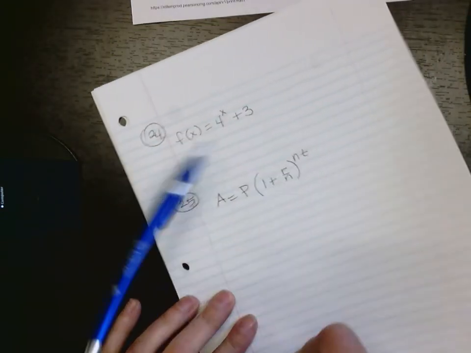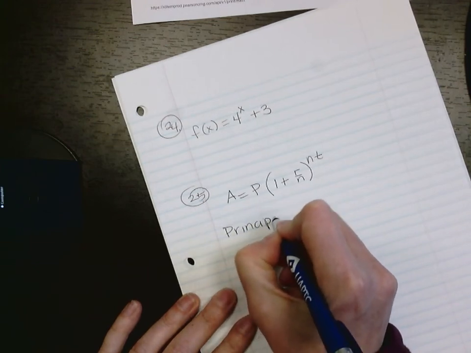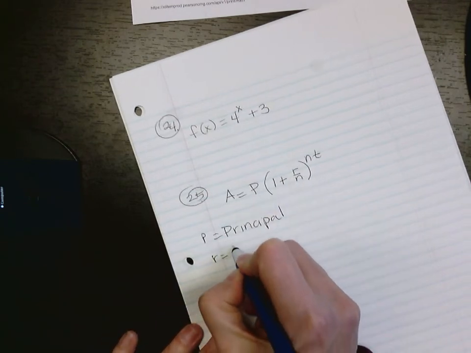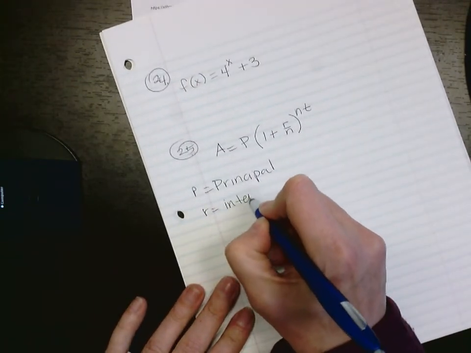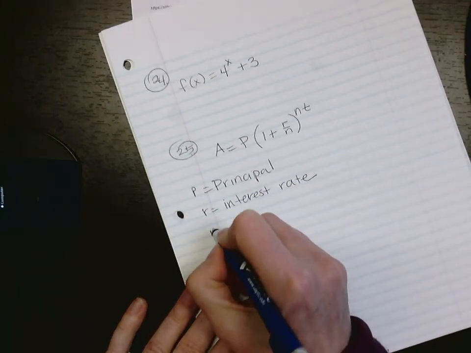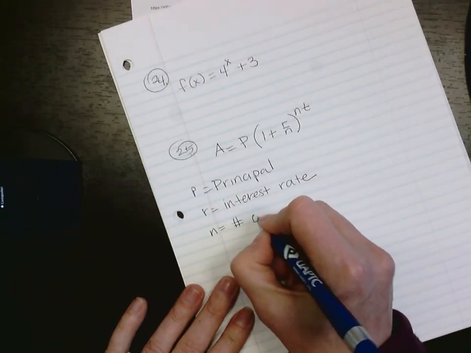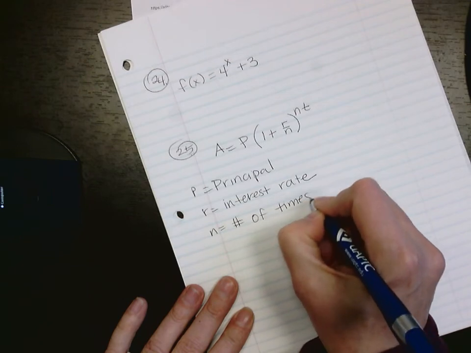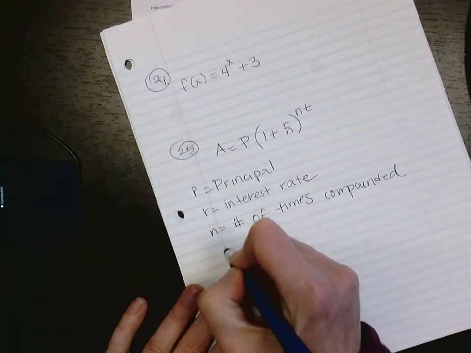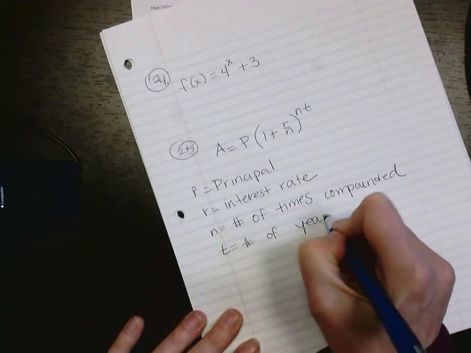What these letters stand for is the P is your principal, the R is your interest rate in decimal form. The N is the number of times that the interest is compounded. And then the T is the number of years.